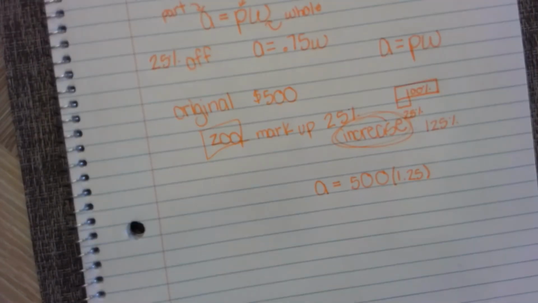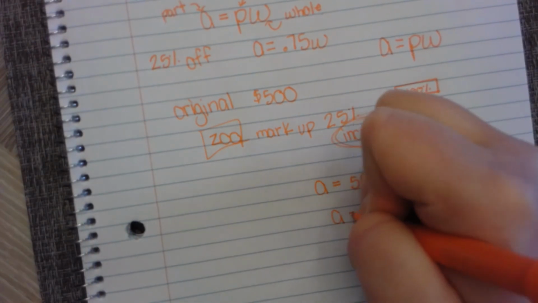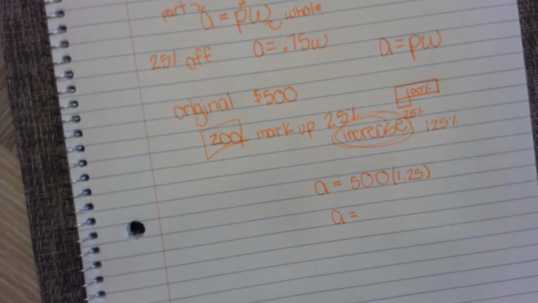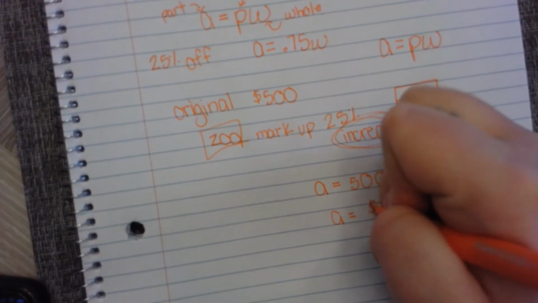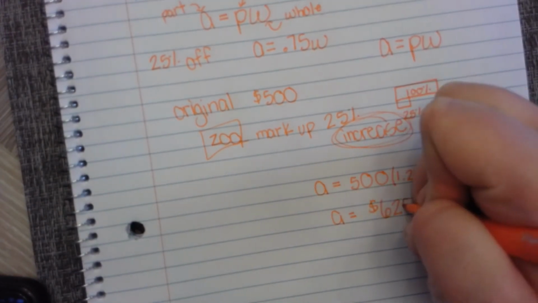1.25. So that would mean I'm doing 500 times 1.25, which, let me get the calculator, 500 times 1.25. That gives me a total of $625.